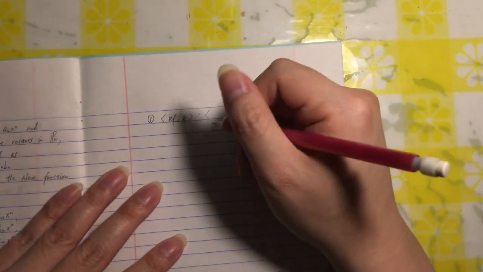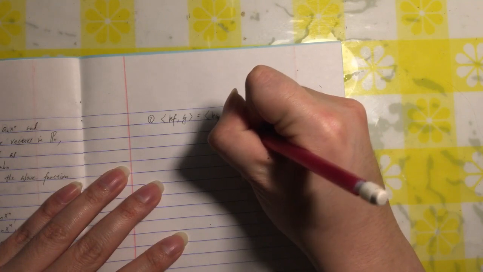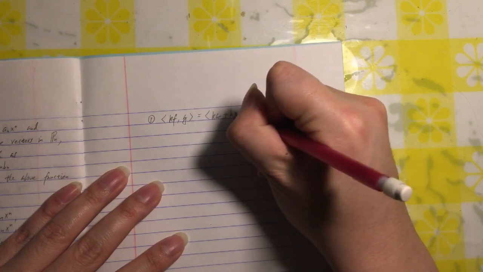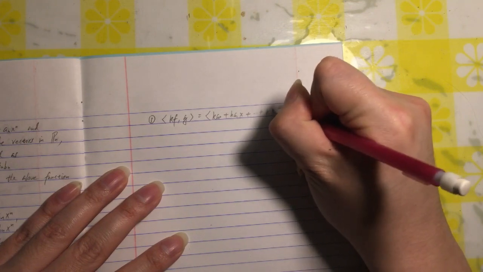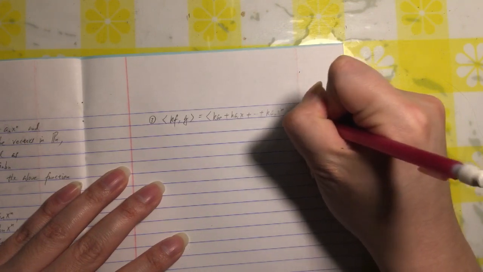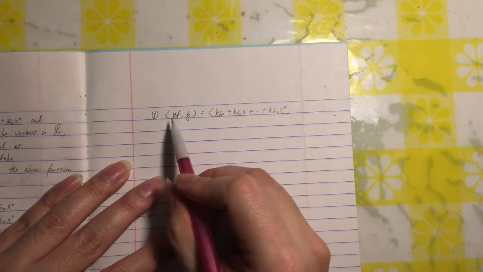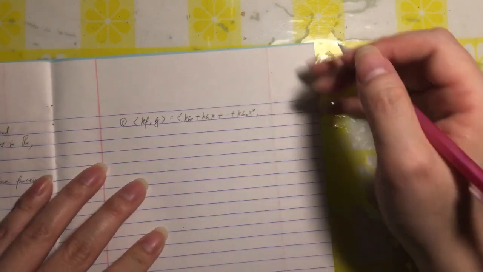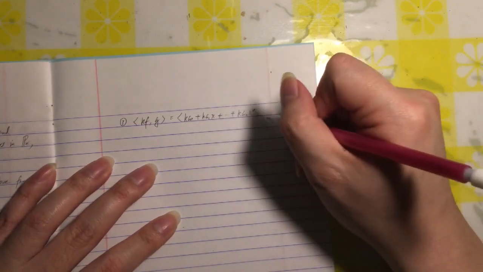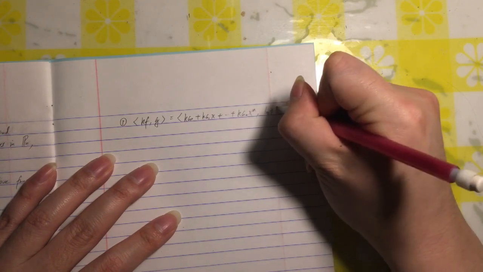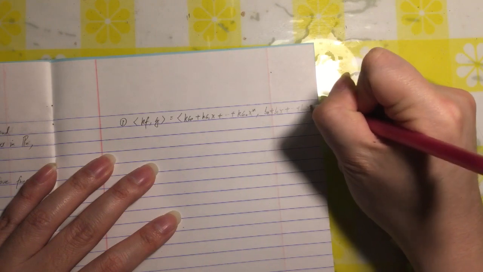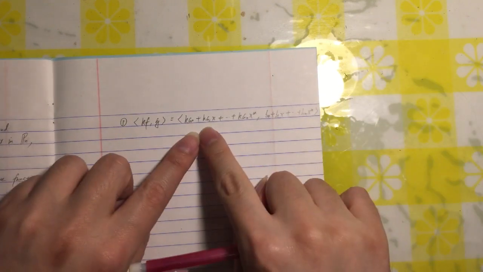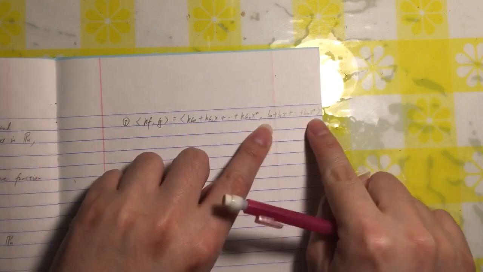If I multiply k to f, I have ka0 plus ka1x plus ... plus kan x^n. That's function kf. And function g is b0 plus b1x plus ... plus bn x^n.